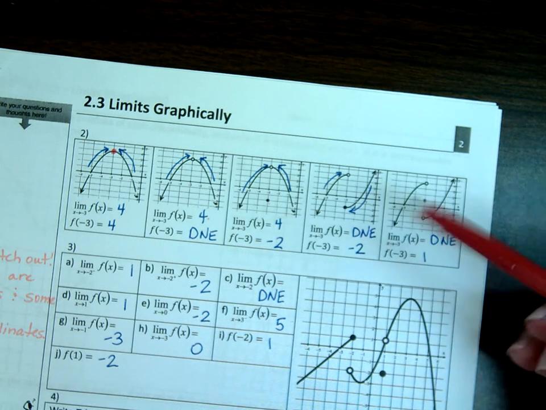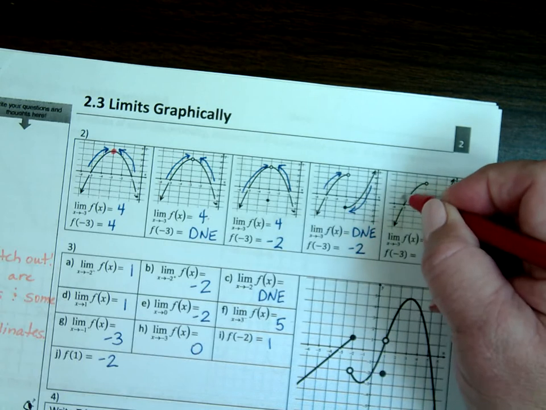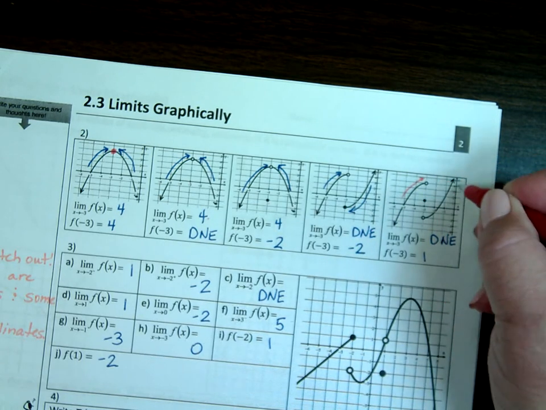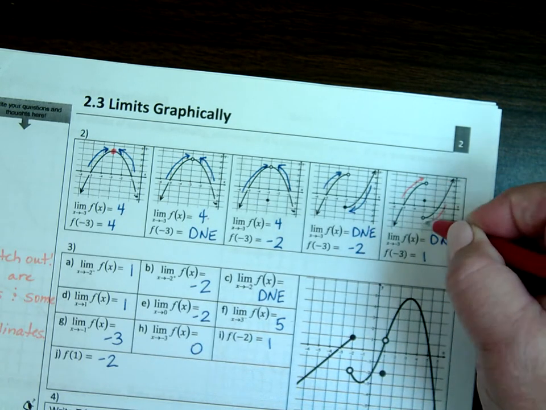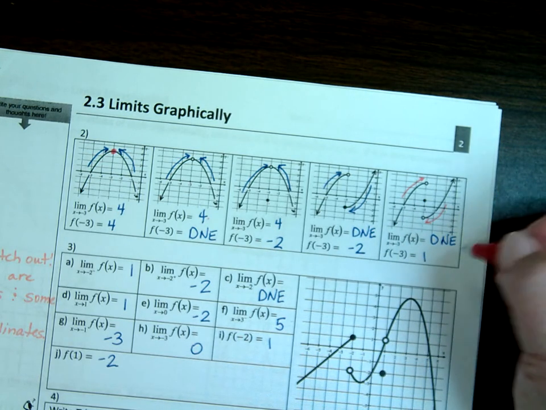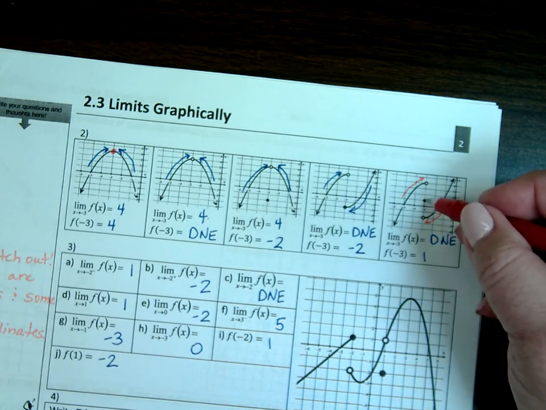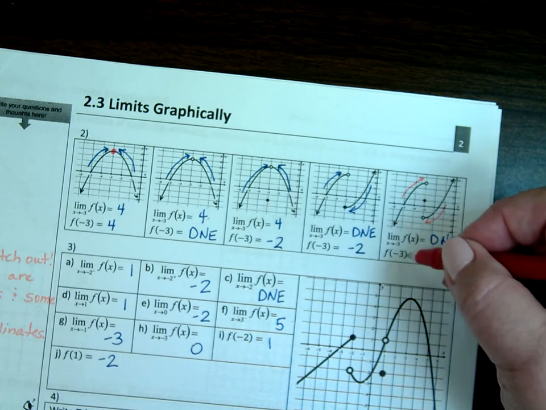Last picture. Limit at -3. Again, if I come at -3 from the left, it's approaching 4. If I come at -3 from the right, it's approaching -2. They're not the same. They're not equal. So there is not a limit. Doesn't exist. But there is a coordinate. There's a closed circle at 1. So my coordinate is -3, 1.